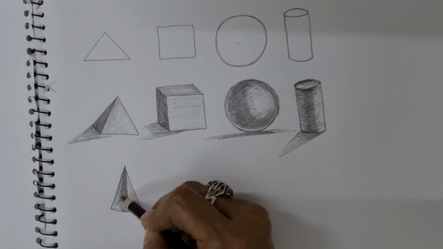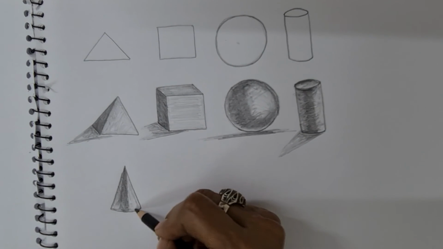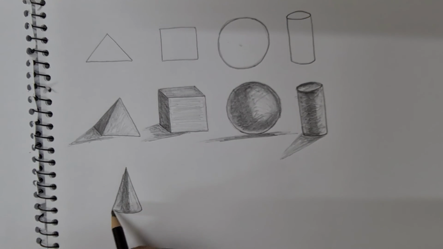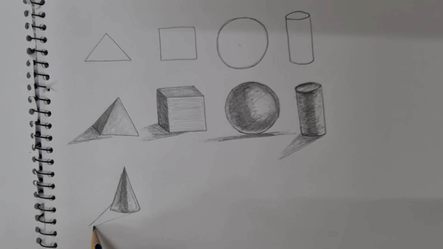This is darker, then the middle tone, and this is the lighter area. And then from light to dark there are the shadow lines.